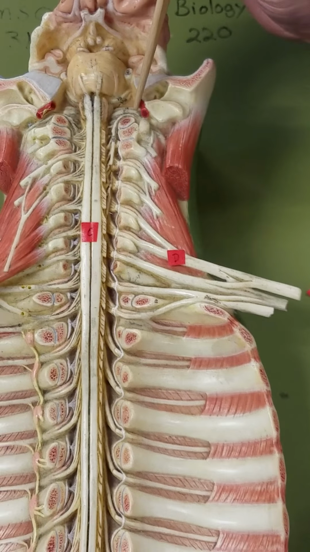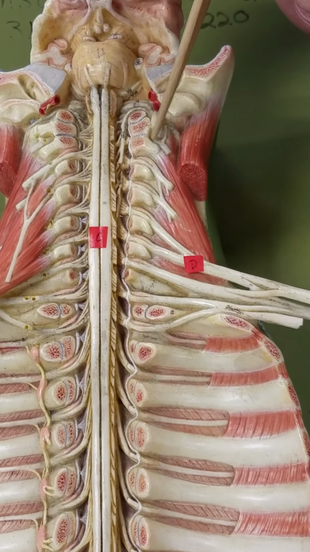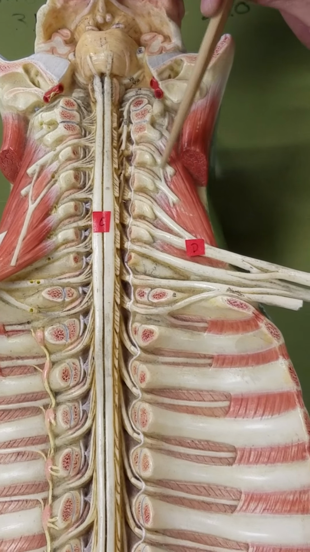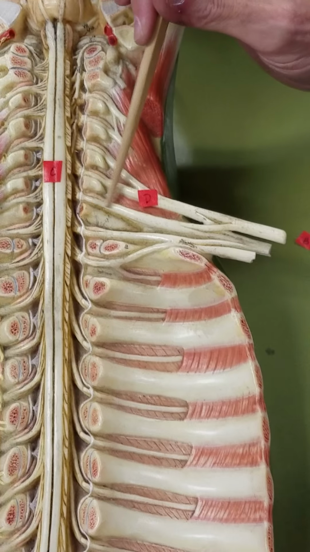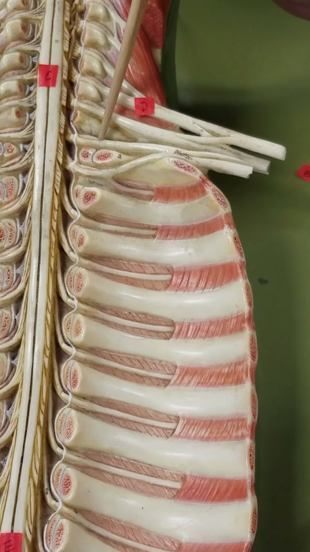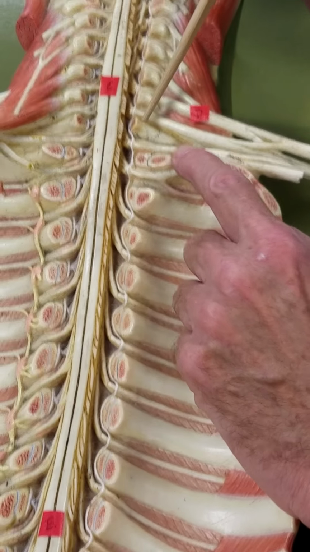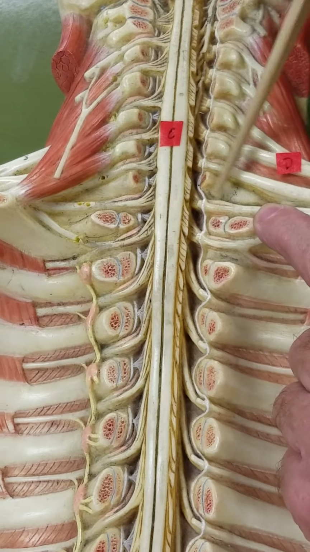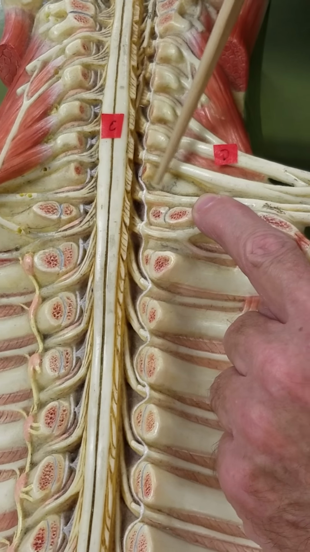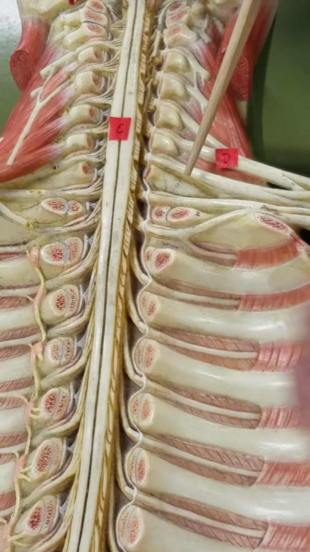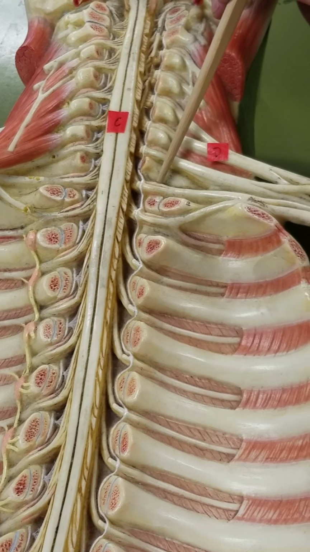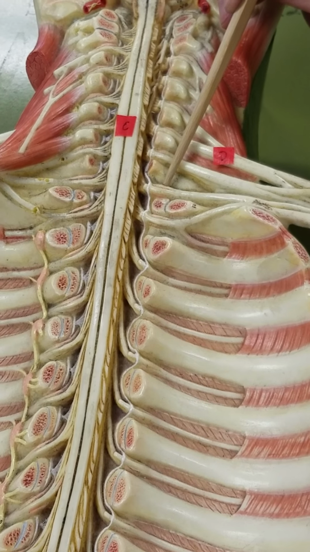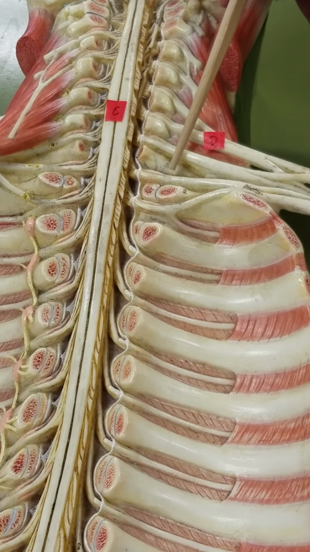So there's C1, coming out there is C2, here is C3, C4, C5, C6, C7, and C8. Now, see that little pink bulge? That's a ganglion. It's actually a spinal ganglion, a dorsal root ganglion. The nerve proper begins immediately lateral to its associated ganglion. So there's the ganglion, there's the nerve.